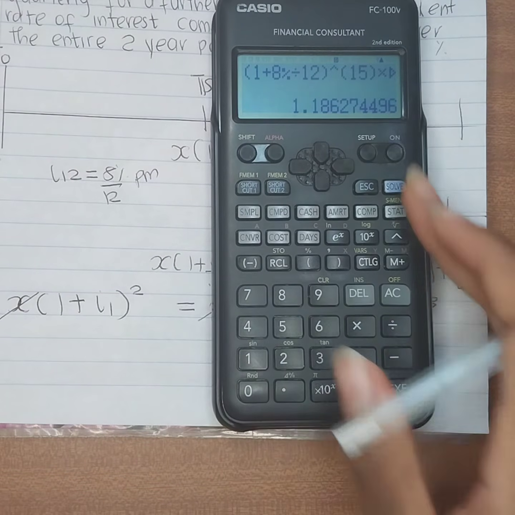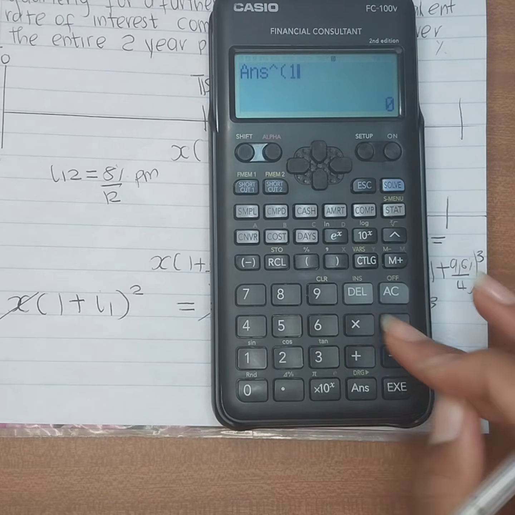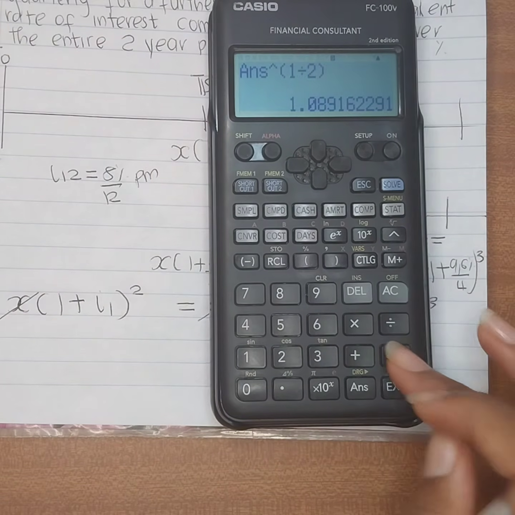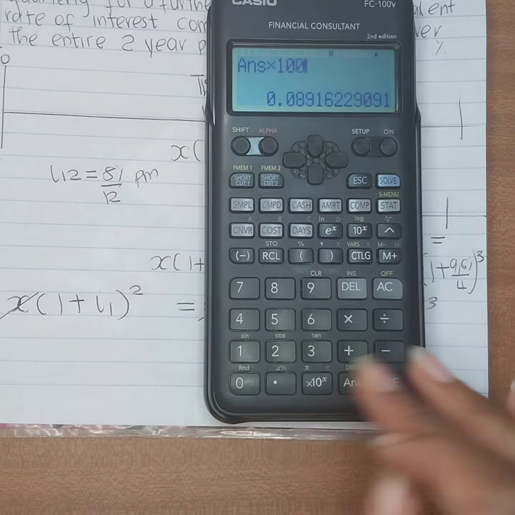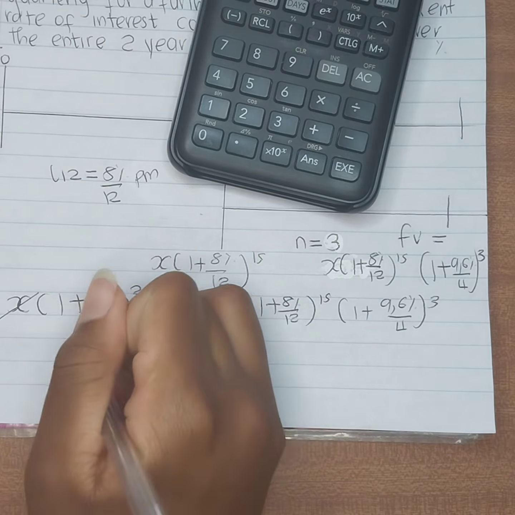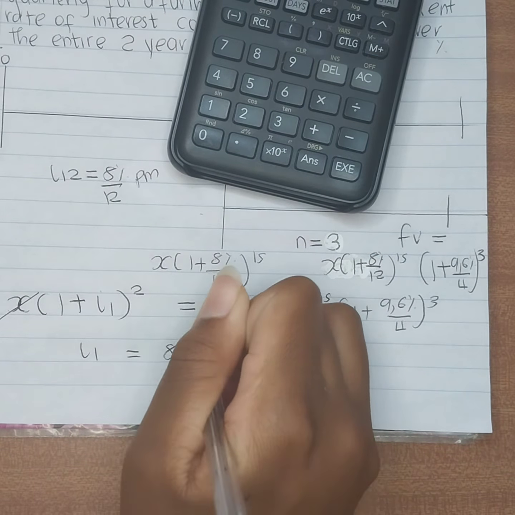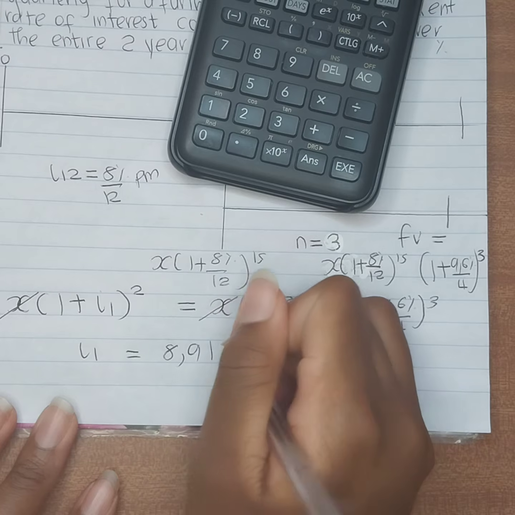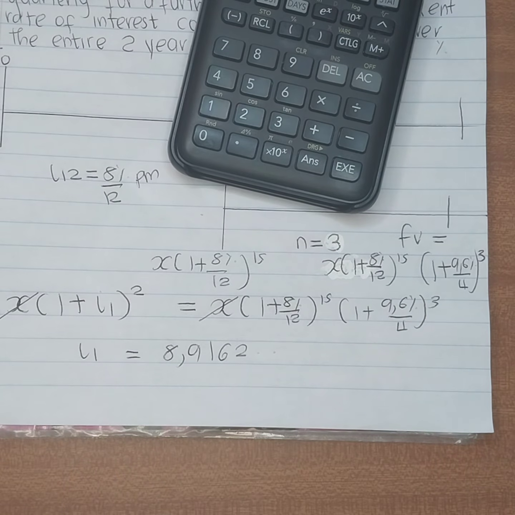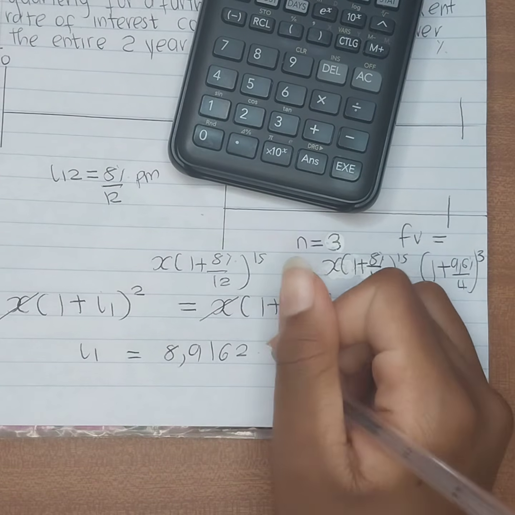To the power of, so this whole answer is to the power of 1 divided by 2 minus 1 times 100. So I1 is 8.9162. Just want to check before we continue that I did not make any mistakes. Yes. So store this under B.